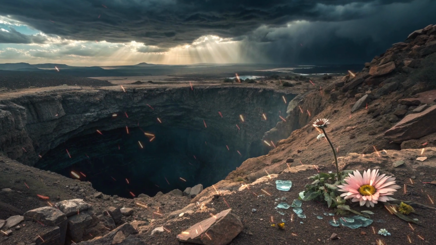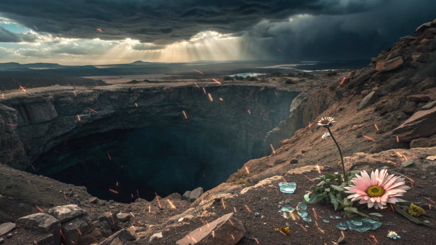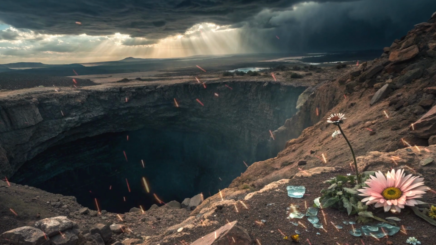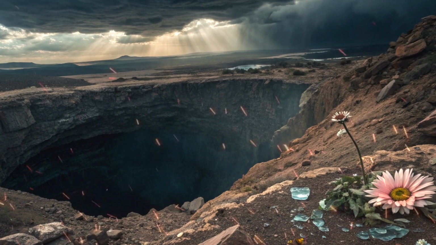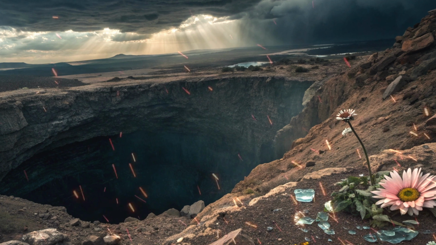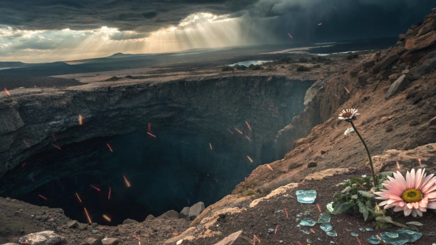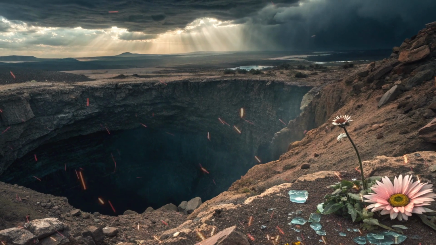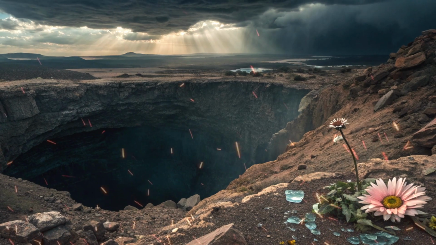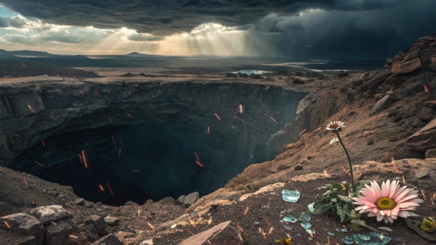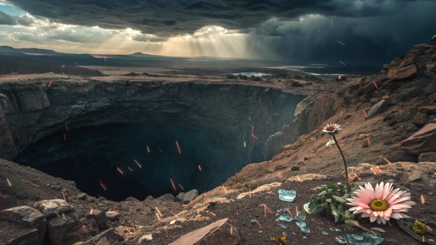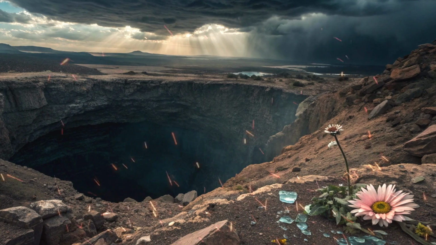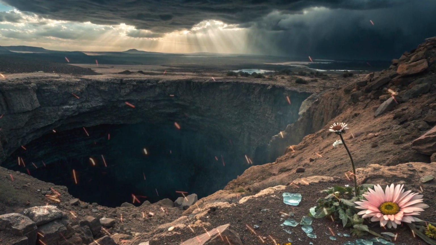At the bottom, a broken flower with wilted petals and jagged edges lies among scattered shards of glass and broken objects, symbolizing shattered dreams. The scene conveys a sense of deep loss and broken illusions, with subtle hints of chaos and unrest in the environment. The colors are dark and moody, with deep blues, blacks, and muted earth tones. The lighting emphasizes shadows and highlights, creating a sense of depth and drama, capturing a powerful moment of symbolic destruction. Aspect ratio 16:9. Style, realism.